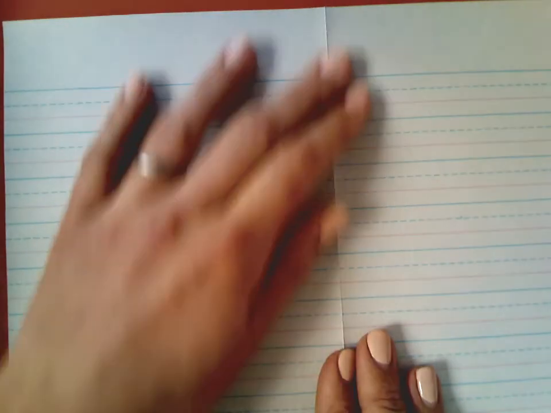All right, class, we are going to continue reviewing some of the trickier words that were on our quiz on Monday. So go ahead and take out a sheet of paper. We're going to fold it in half again, vertically. So it looks like this, and then go ahead and open it up.